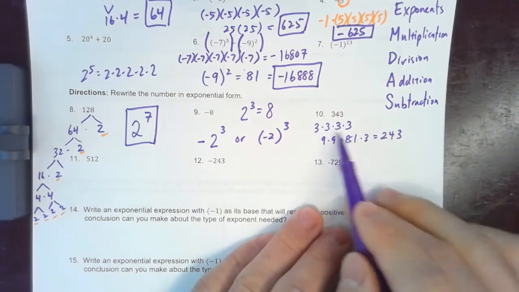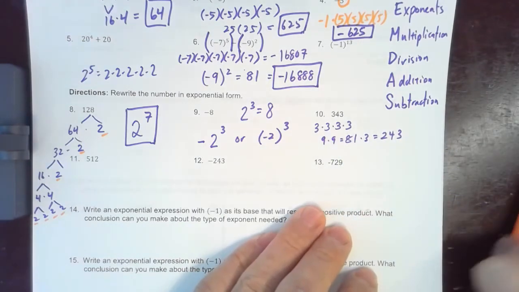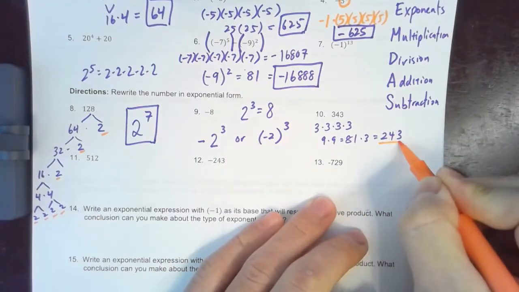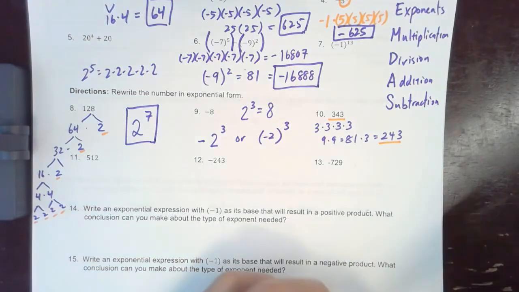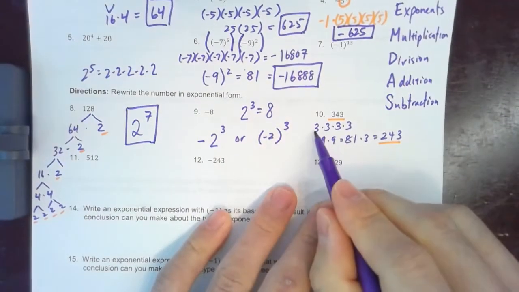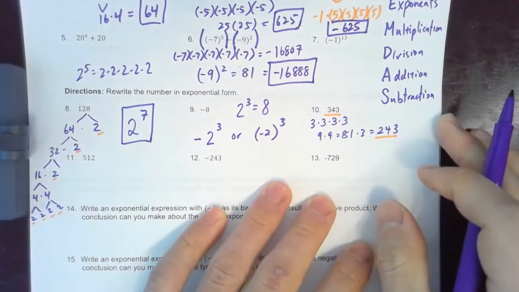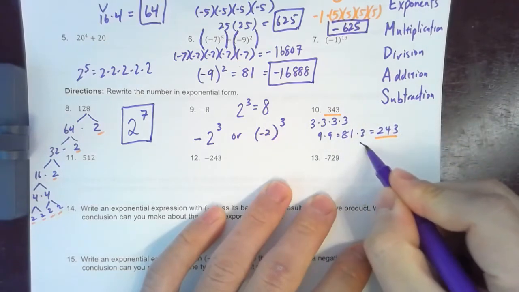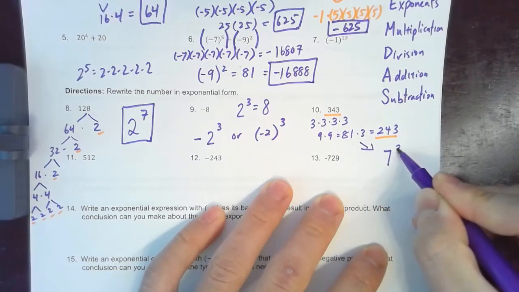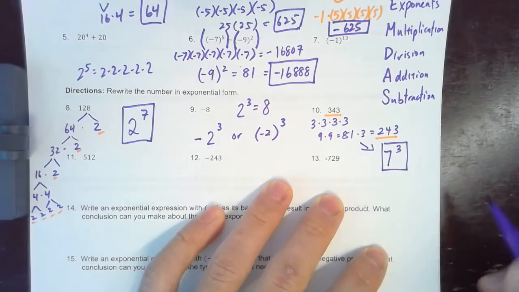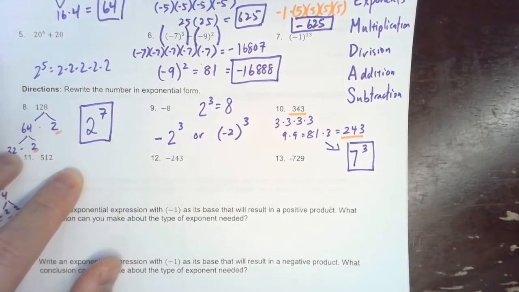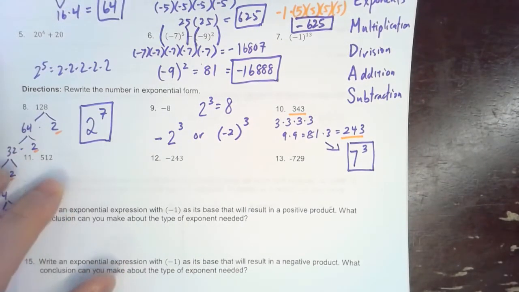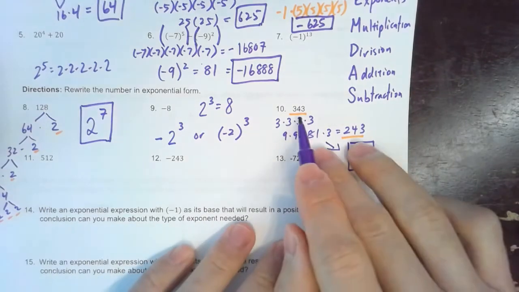And you can see that, wait a minute, I tried my best to use 3, and yet this number is nowhere near a factor of 343. So this is where you have to keep going on your journey, right? We hit a wall. So 3 is not the correct base. The answer, actually, class, is 7 to the 3rd power. I know that's crazy, but 7 times 7 is 49. And then 49 times 7 is actually 343.